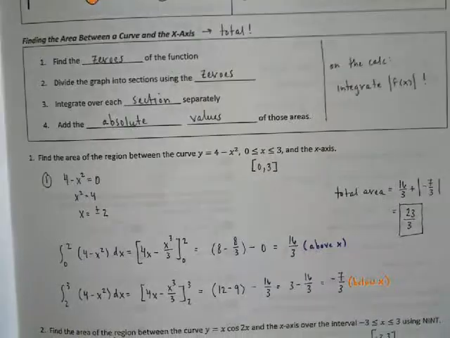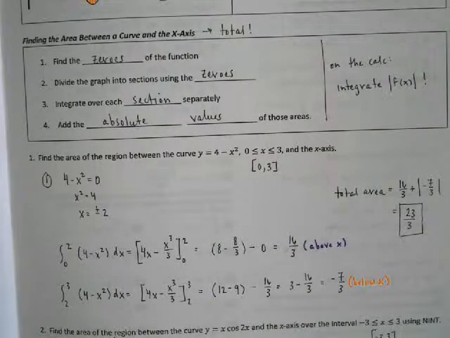All right, so that's it for today. Again, we'll go over that example on the max-min inequality tomorrow in class.